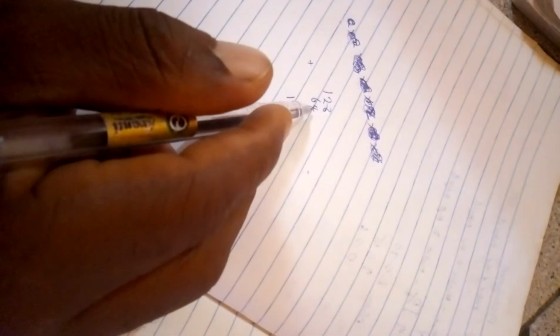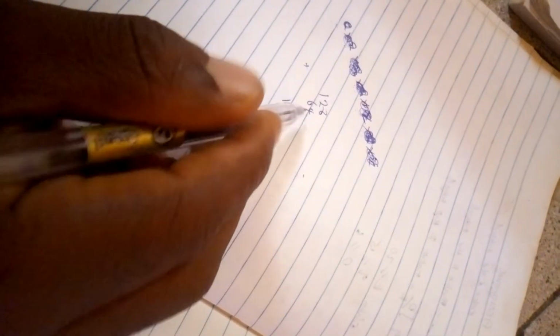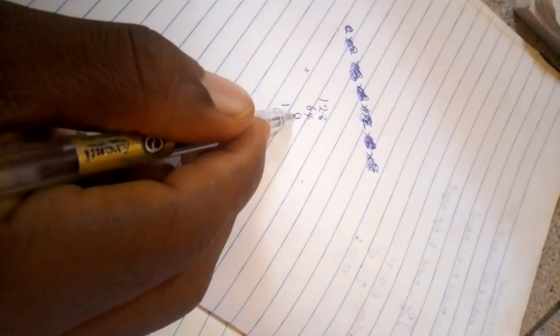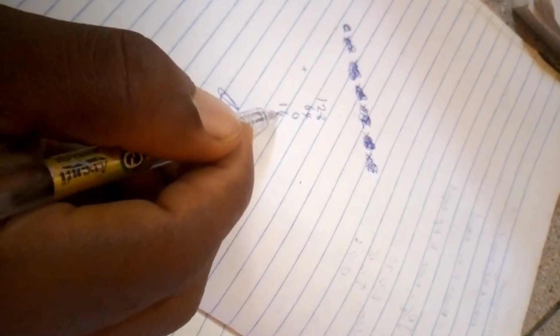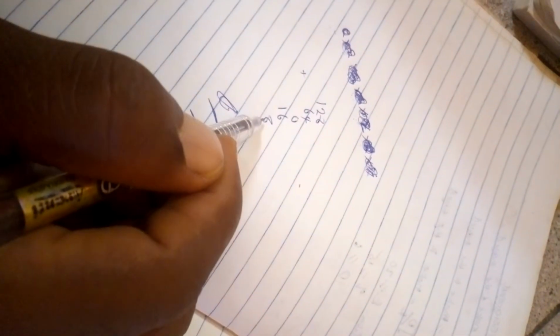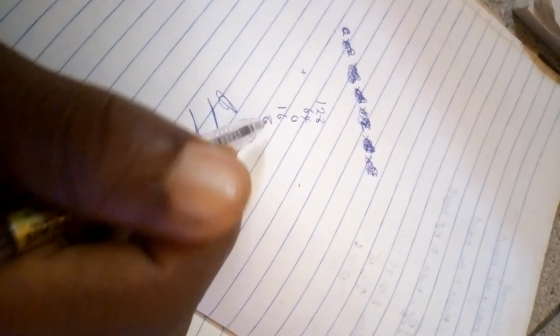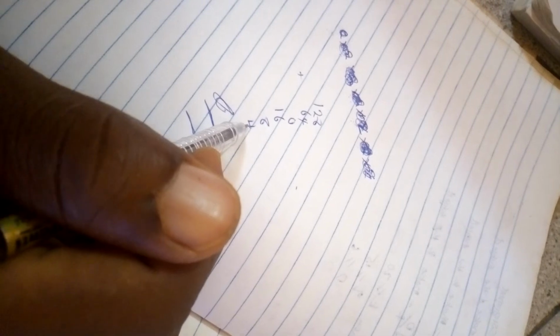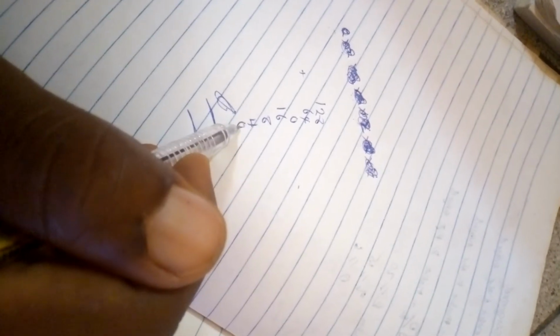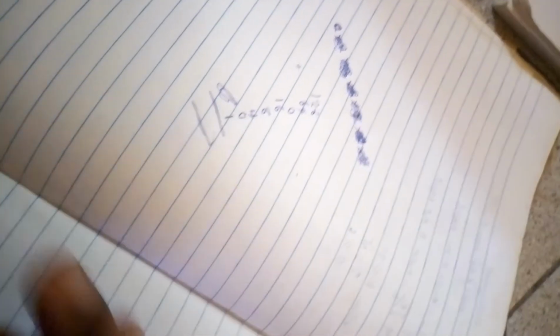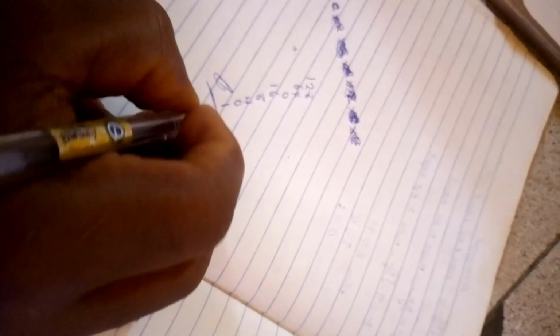8 plus 4 is 12. 12 plus 0 is 12. 12 plus 6 is 18. 18 plus 8 is 24. 24 plus 4 is 28. 28 plus 0 is 28. 28 plus 1 is what? 29. Right? You write your 9, carry what? 2.